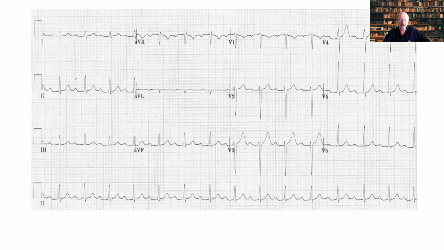So we do have a positive P wave. We do have P waves, but it's rhythmic. First of all, it's rhythmic, and we do see P waves. It's coming from a sinus, so there's a normal sinus rhythm.